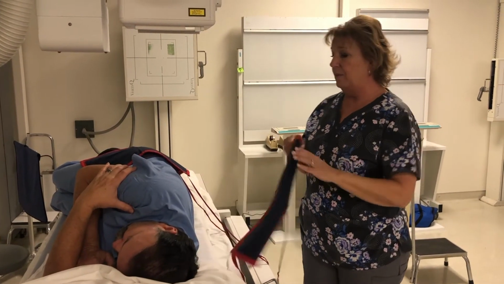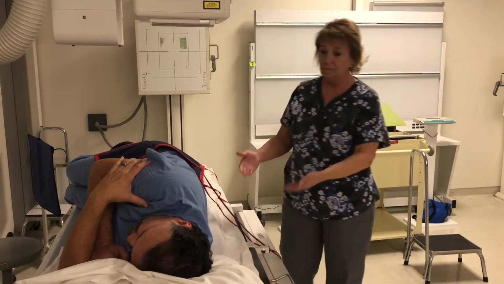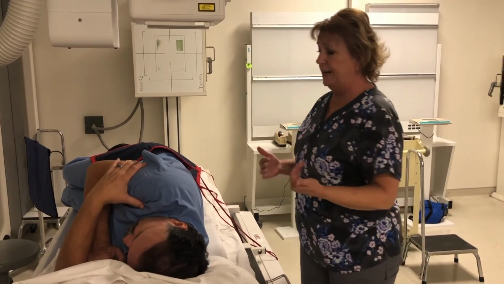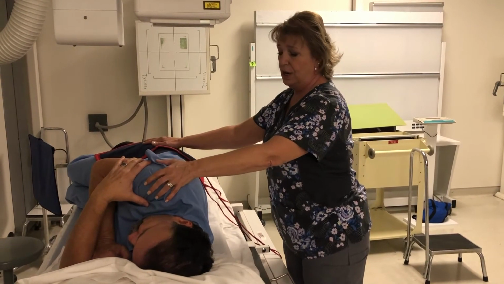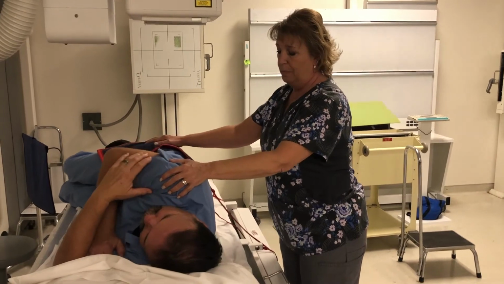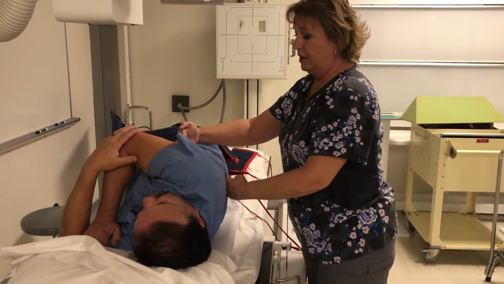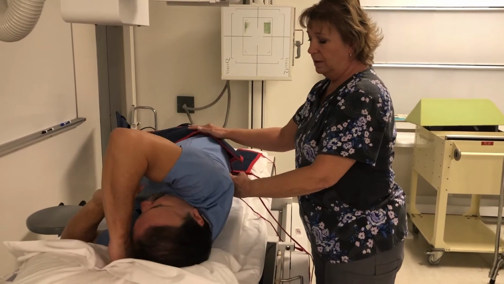All right, now if we were going to do obliques of the T-spine, our AP obliques are done by starting in the lateral position and having your patient roll back only about 20 degrees. It's a very slight roll.